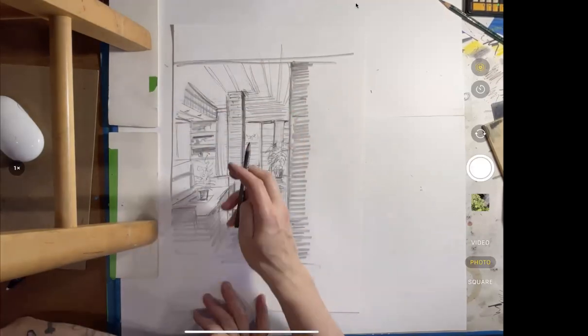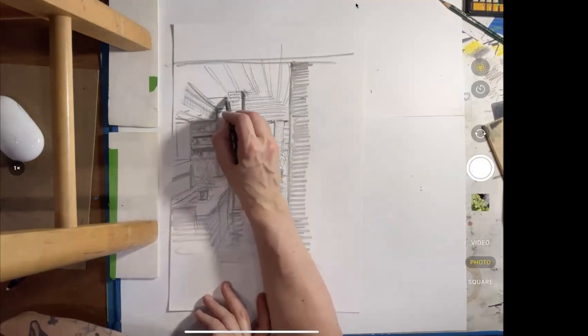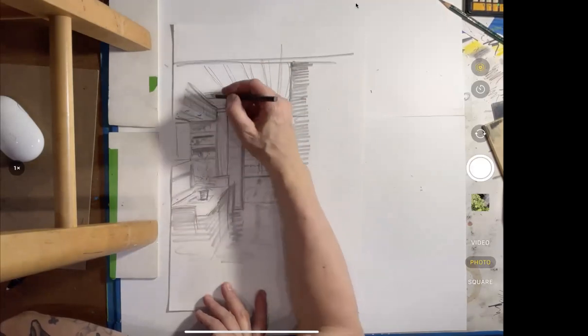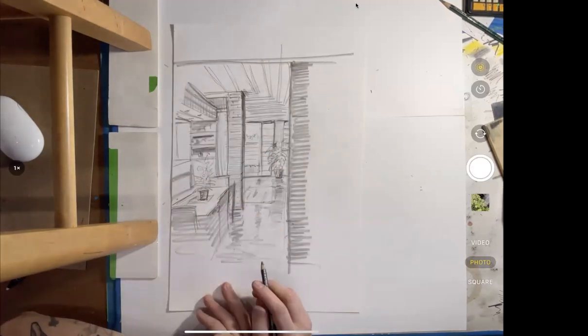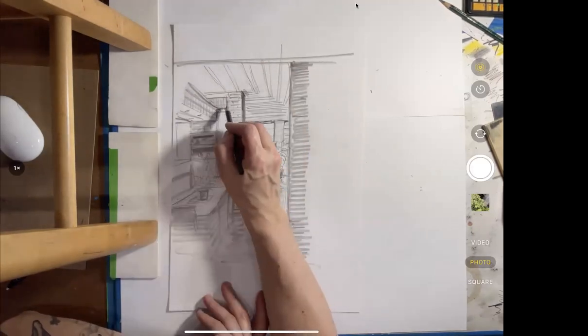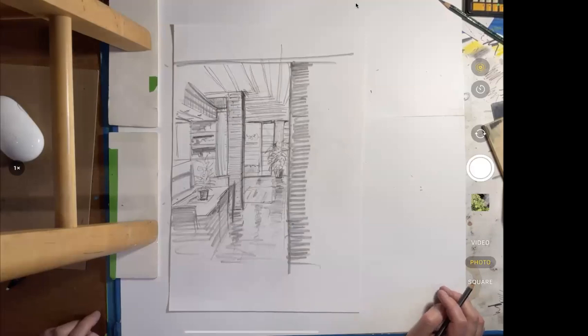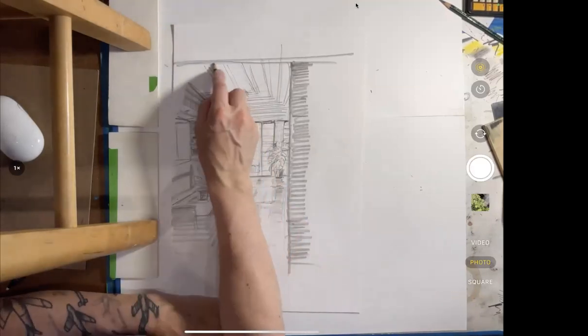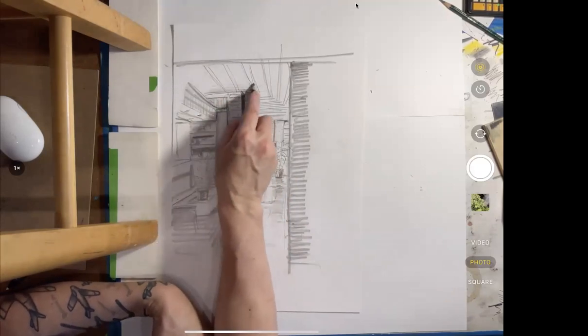I can't see, it looks like this is a wall up to here. Can't see for sure, but I think I'll just say that, fill that guy in there a little bit. A little darker on the ceiling here.